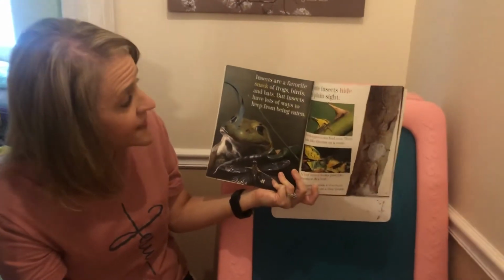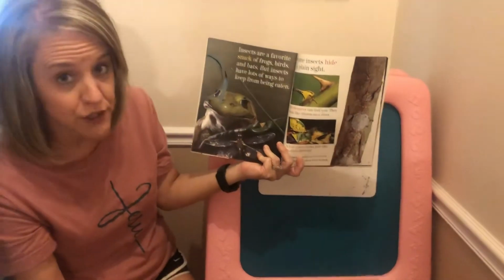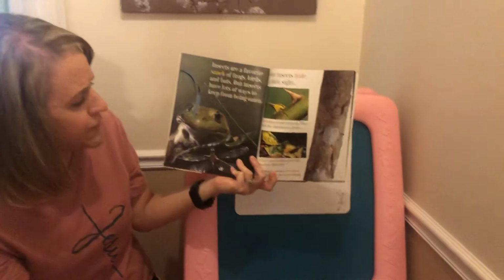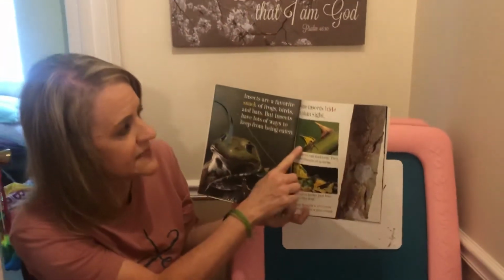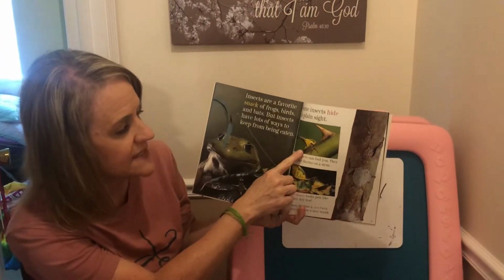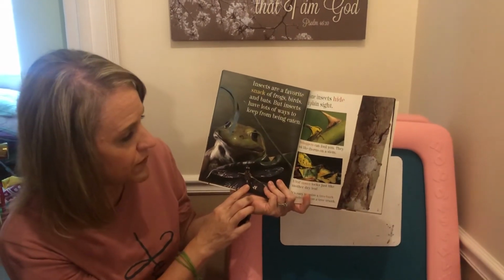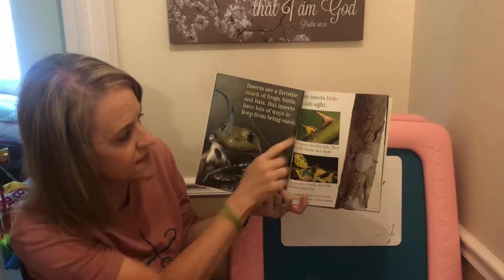Insects are a favorite snack of frogs, birds, and bats. But insects have lots of ways to keep from being eaten. Some insects like to hide in plain sight. Tree hoppers can fool you. They look like thorns on a stem.